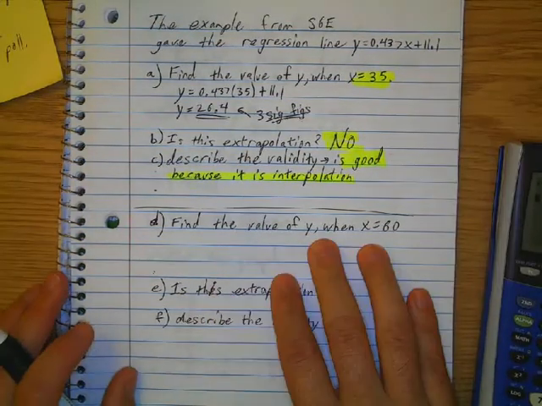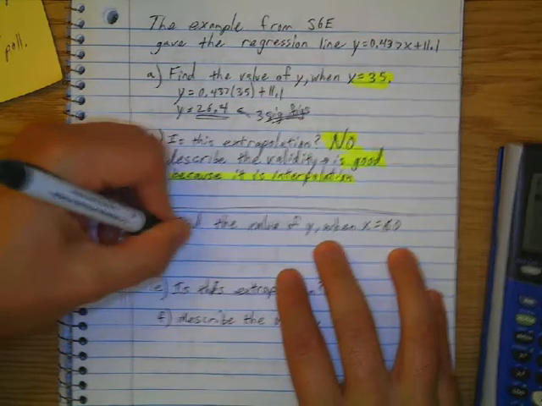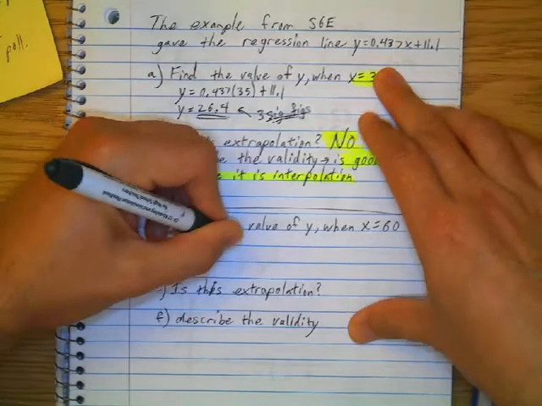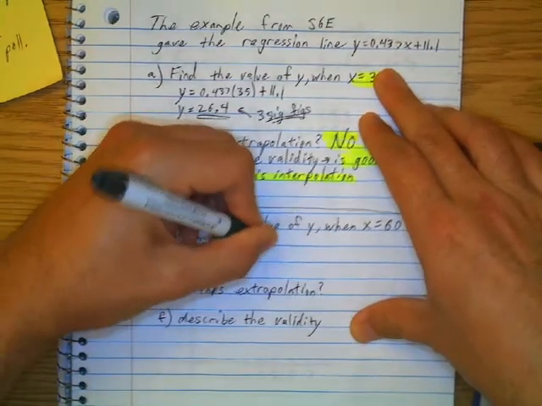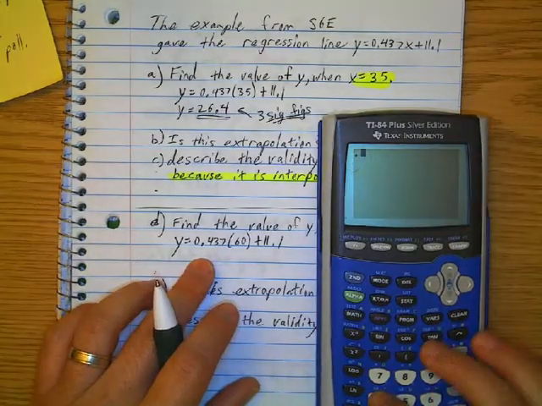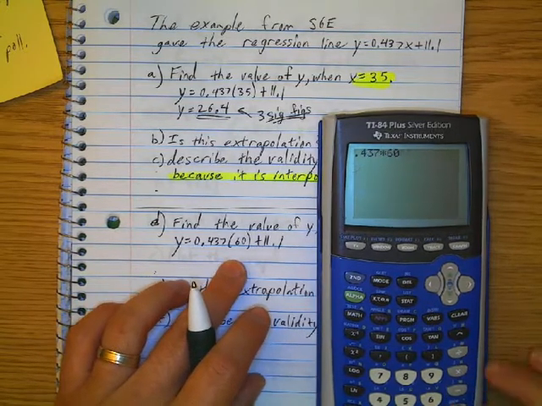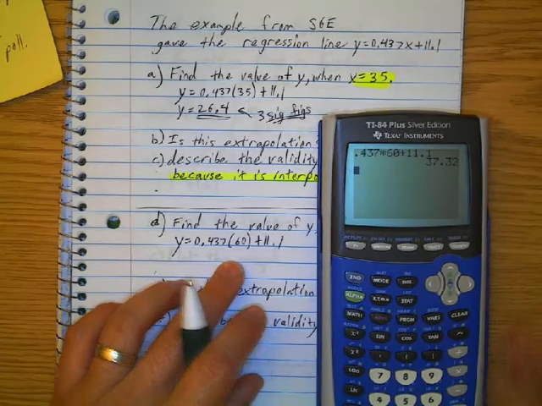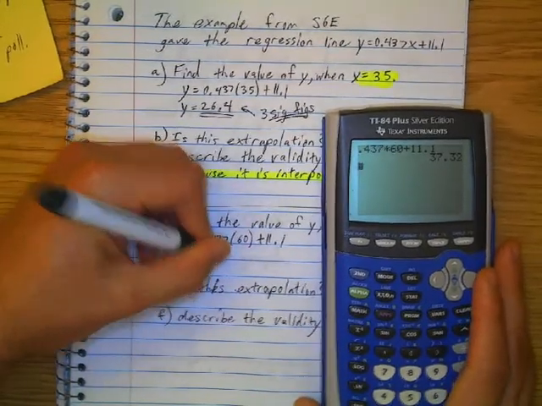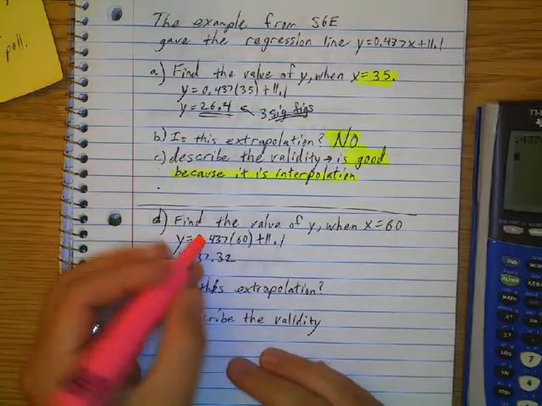Now, find the value of y when x is 60. Same sort of thing. You're going to plug it into the equation. So let's do it again. 0.437 times 60 plus 11.1. And I get y equals 37.32. Okay. So here's my value, 37.32.